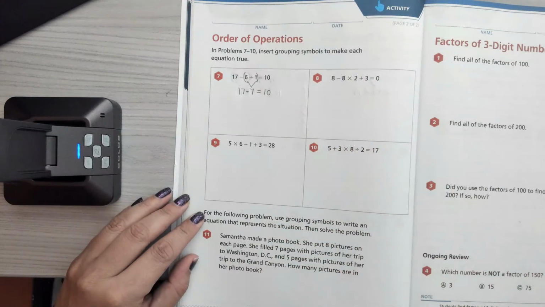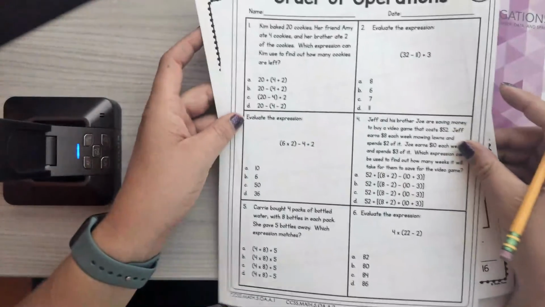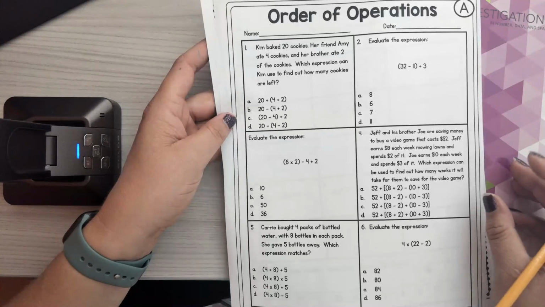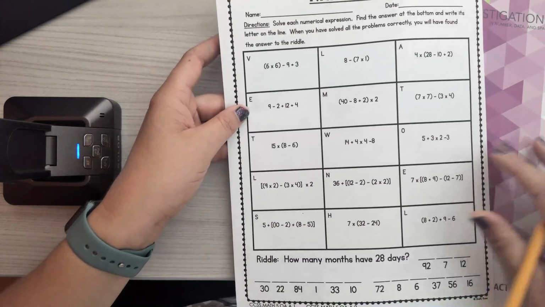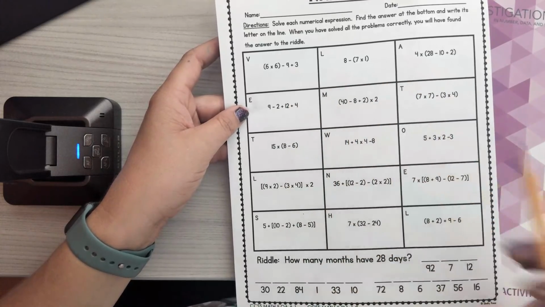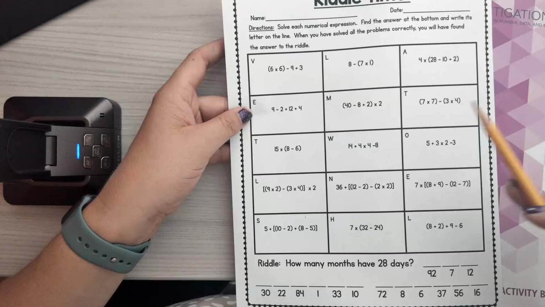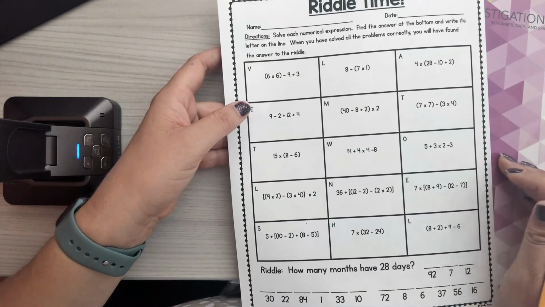You will do similar things in these next problems here. I do want to say that for this week's work, some things that might be sent home to you are working through these problems with order of operations, and also working on this riddle for finding the answers for each of these equations, or expressions. If you have any questions about anything, please let me know, and I can answer anything that you might have.